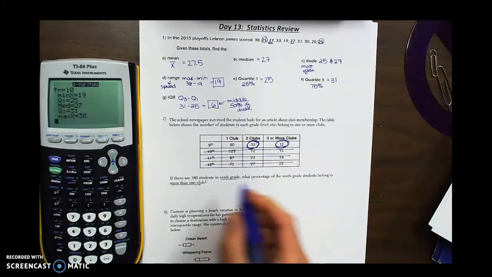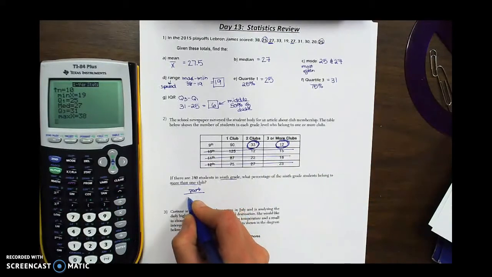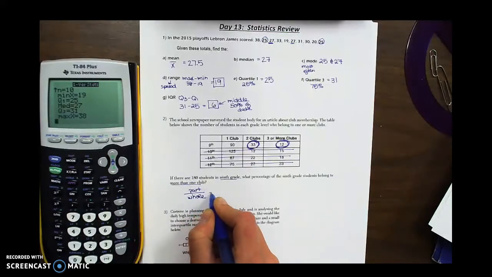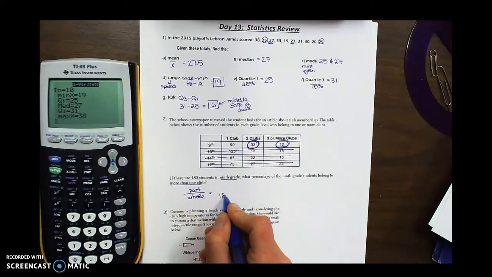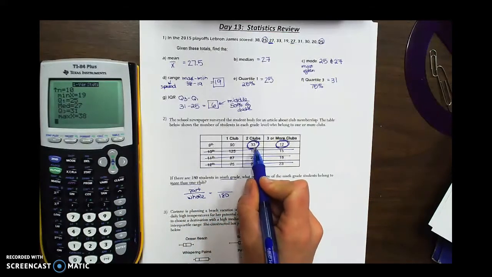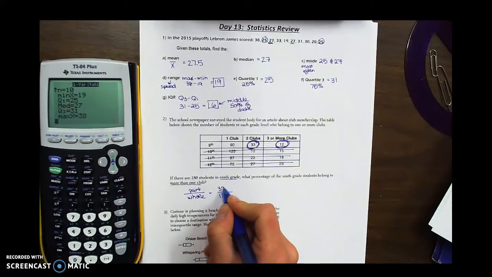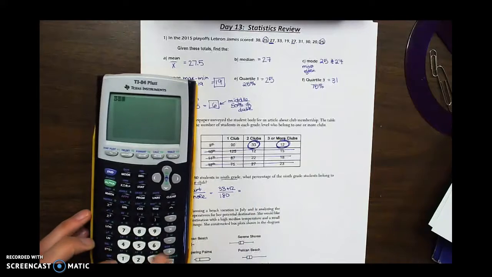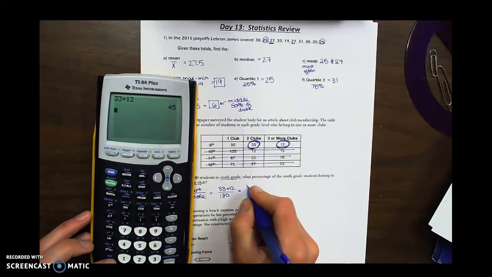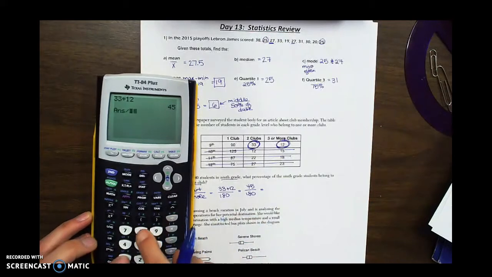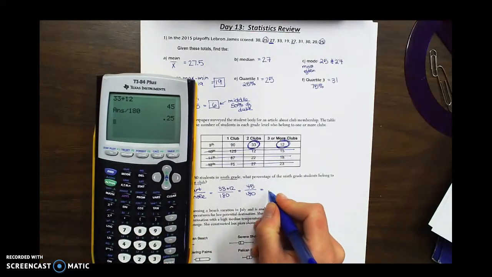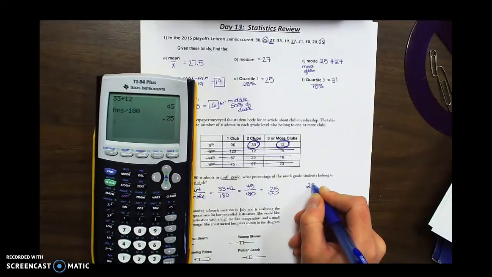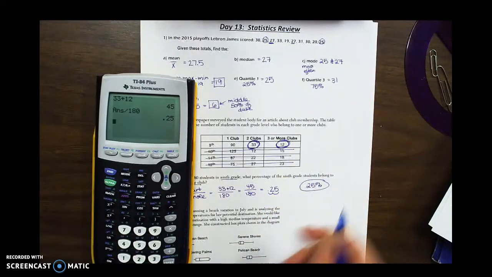Now remember, a percentage is part over whole. They told us the whole is 180 total students. The part that are in more than one club is 33 plus 12. So the first thing we have to do is add those together. 33 plus 12 gives us 45. Our total is still 180, so I divide 45 by 180. I get 0.25. But remember, for a percentage, you have to move the decimal over twice, so 25% is our solution there.